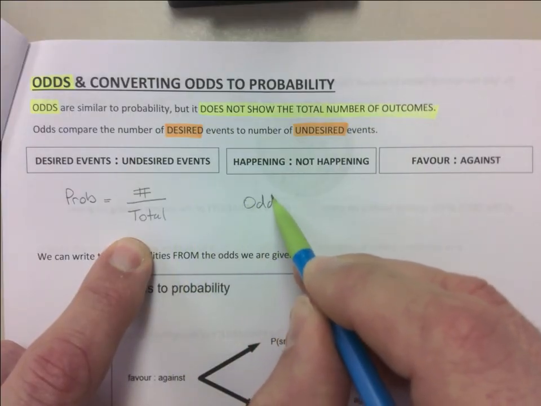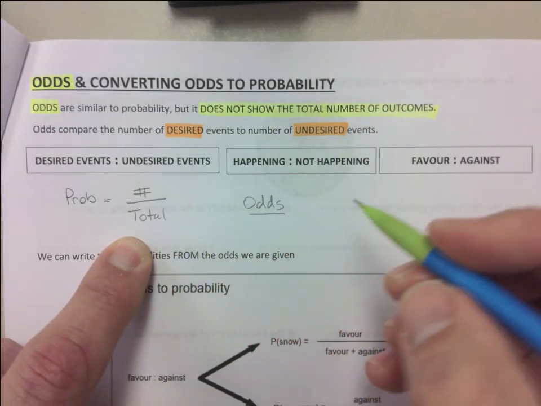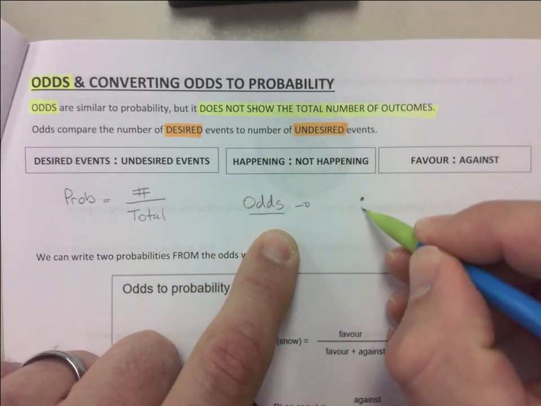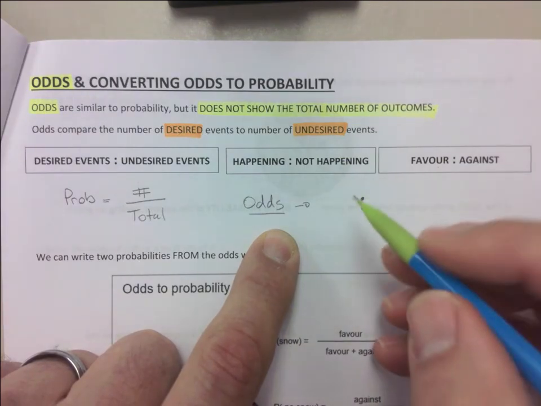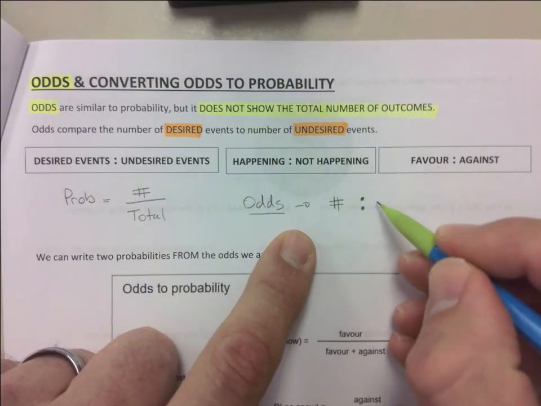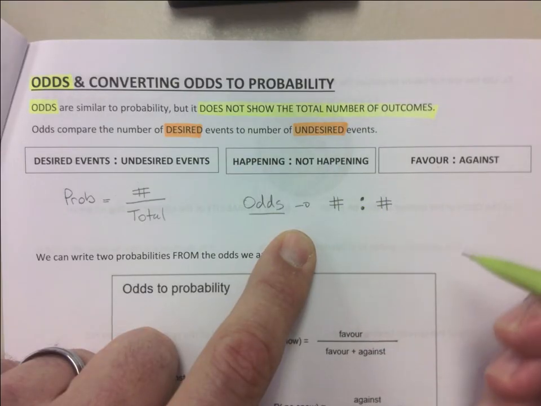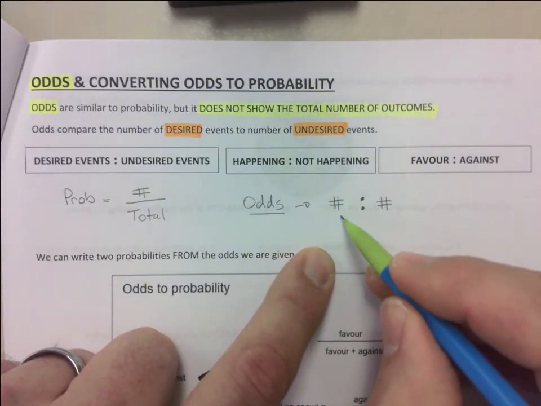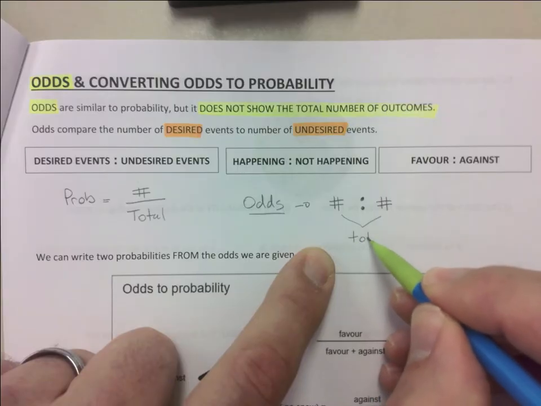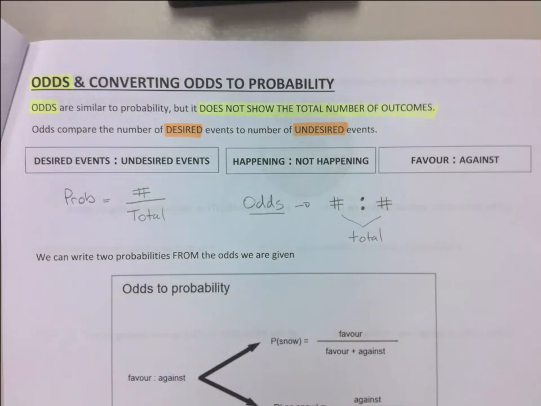Odds, on the other hand, are different in two ways. First, you're going to have a colon, with a number here and another number over here, and both of these add up to your total. That's how probability and odds are significantly different.